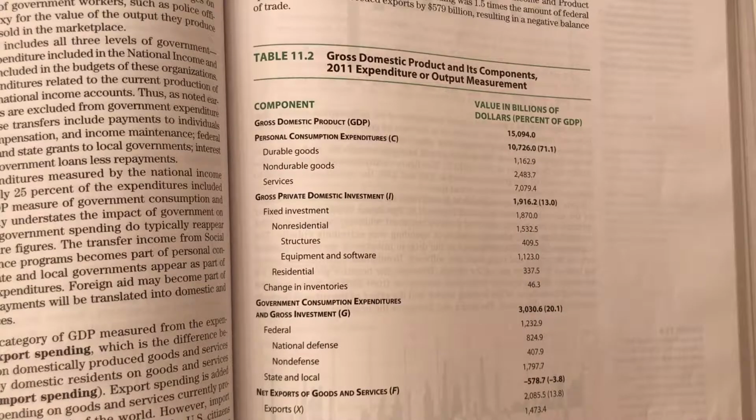And then finally, we net out our exports. Whatever we export is positive for our economy because we're basically making things and other countries are paying for it. Whatever we import, we subtract because we're basically paying for things overseas.